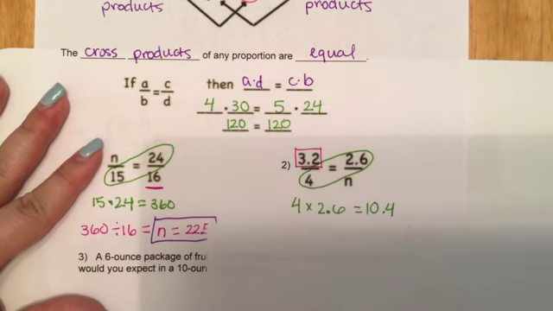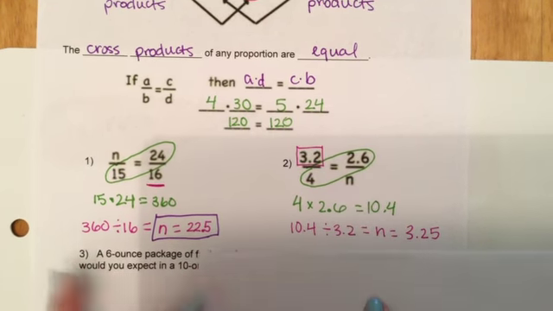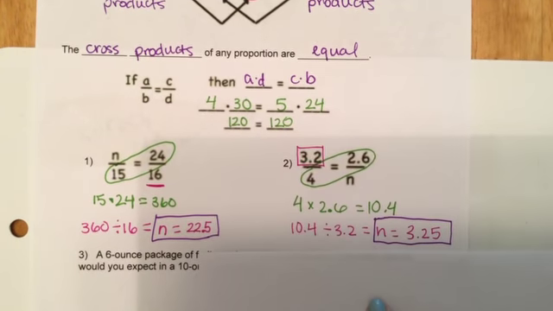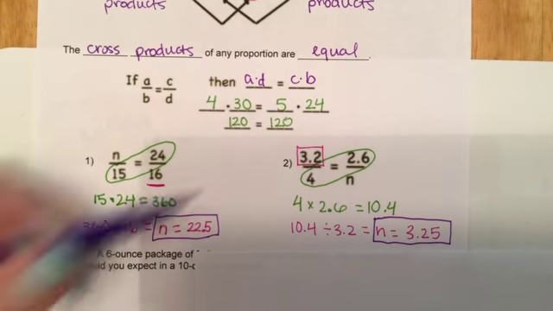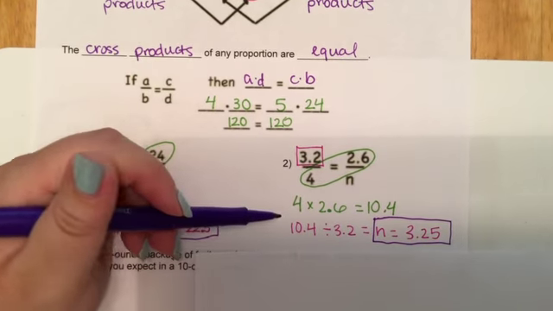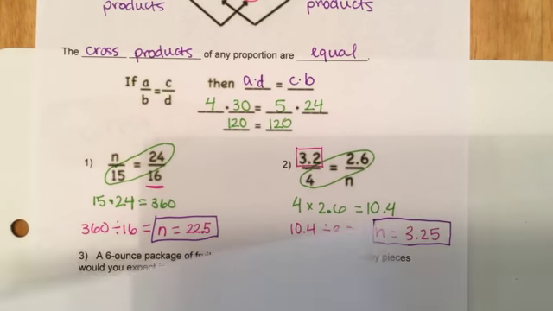All right, let's check our answer for number 2. If you solved number 2 correctly, you should have found that n is equal to 3.25, or 3 and 25/100. If you have a question on number 2, you got it wrong and you're not quite seeing why, please raise your hand and ask your teacher to come over and check your work. All right, now we're going to go through the last one.